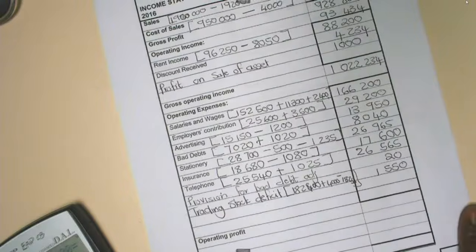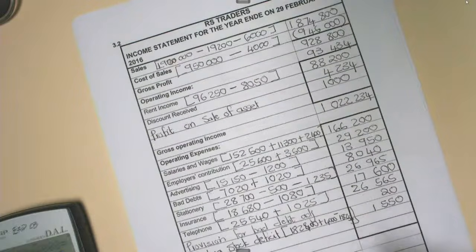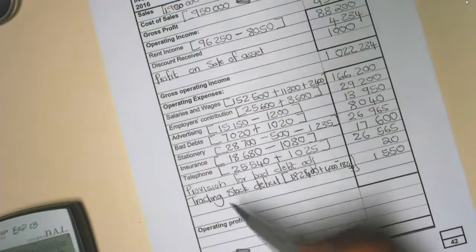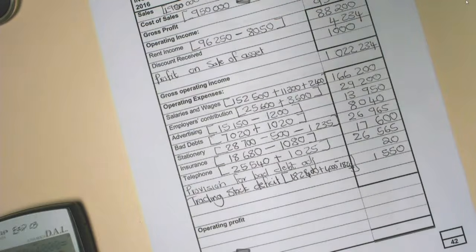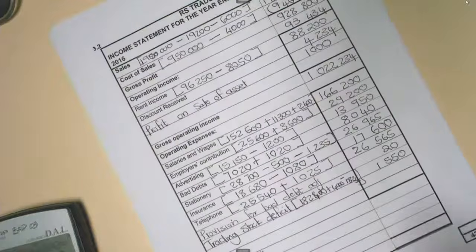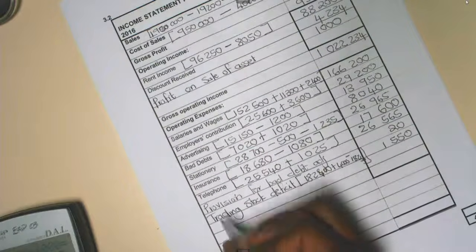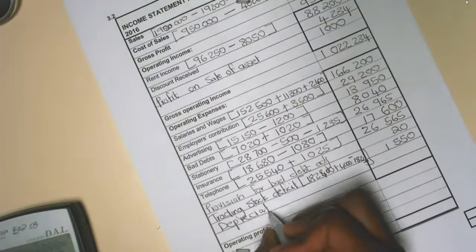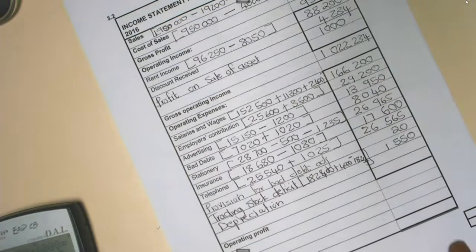Now, when we look into the income statement, we still have to look into depreciation. Depreciation is also one of the items that should go in here.